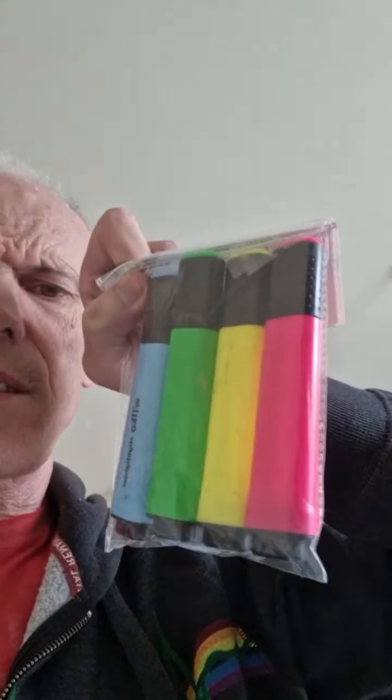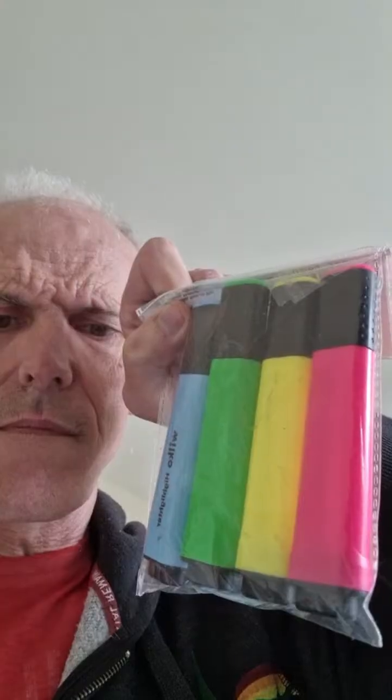Yeah, the highlight colours. Oh, you bugger. Let's show you them. So there's the highlight colours there. I can use them to highlight.